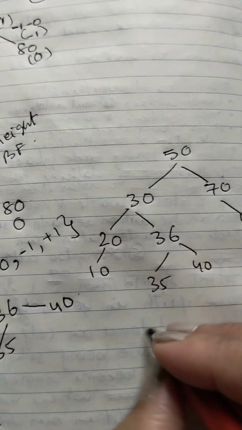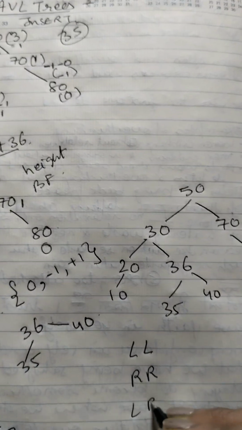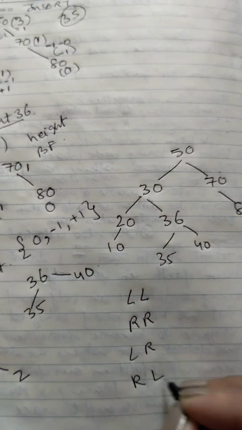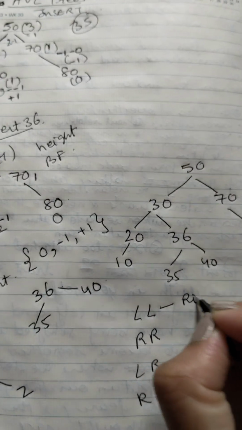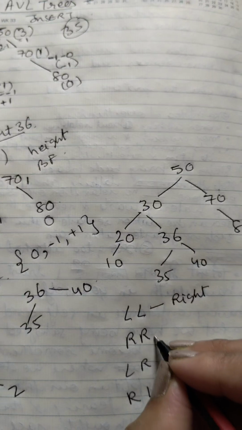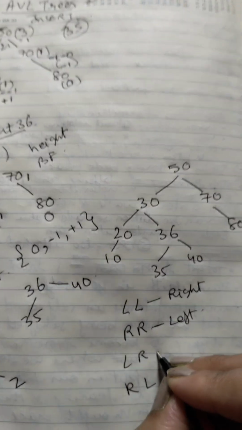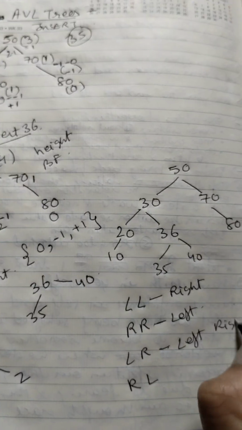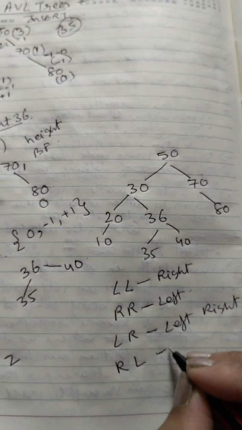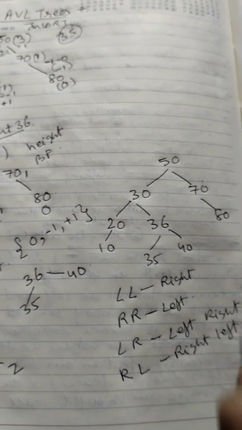For insertion, there are 4 cases: a left left case, a right right case, a left right case, and a right left case. In the left left case only one right rotation is required. In the right right case only one left rotation is required. In the left right case, first a left rotation and then a right rotation is required, and in the right left case, first a right rotation and then a left rotation is required.